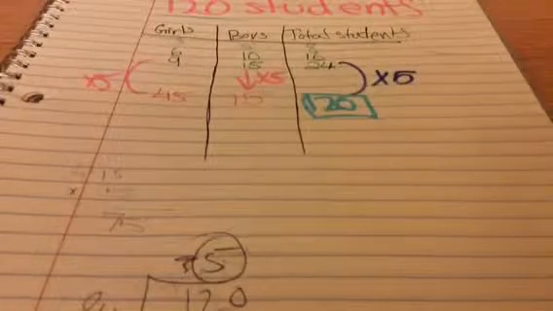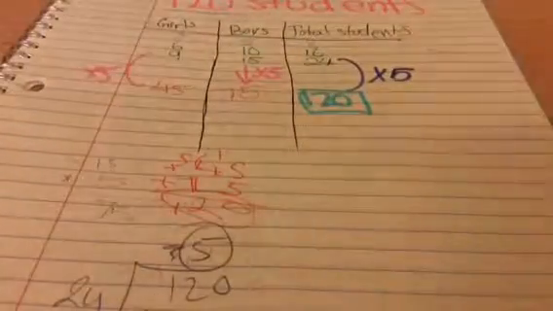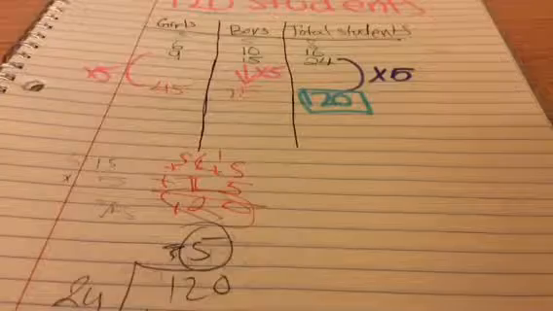And just to check, I'm going to add, because sometimes this doesn't really work, 45 plus 75, which is 120. And that is the answer.